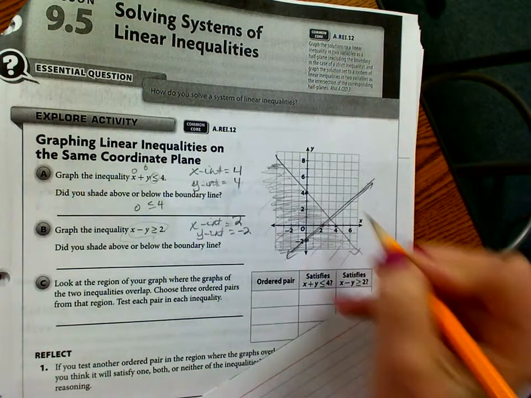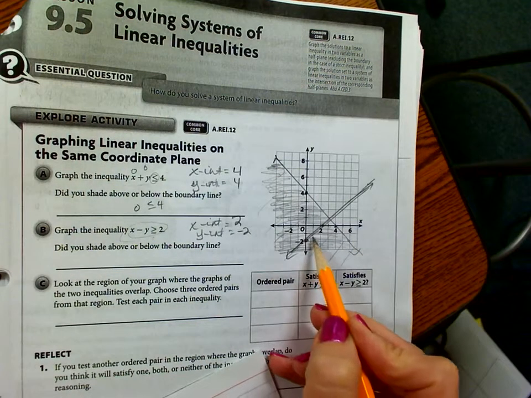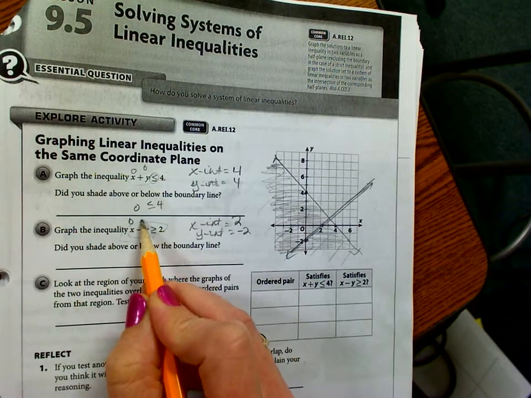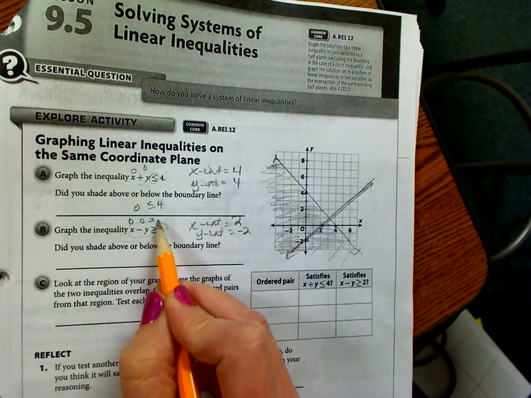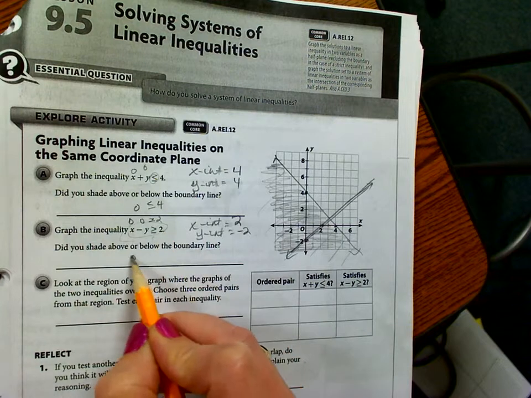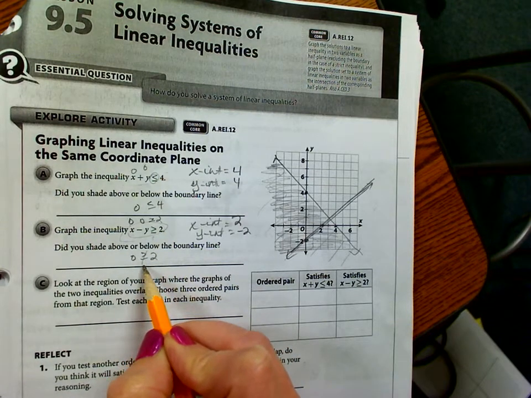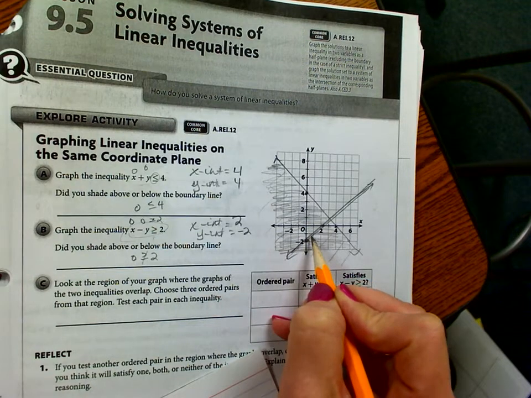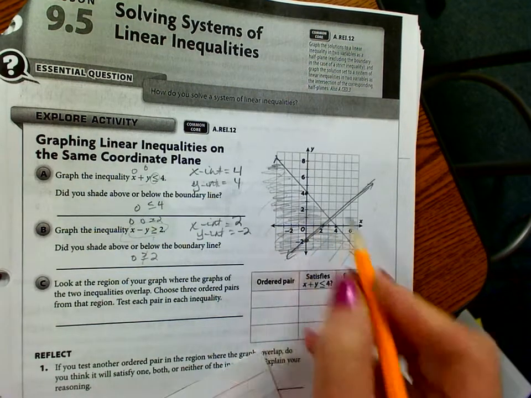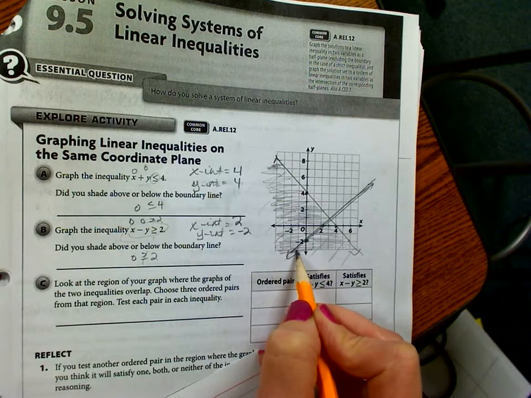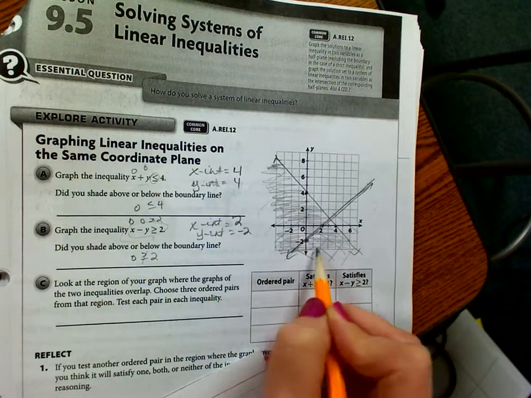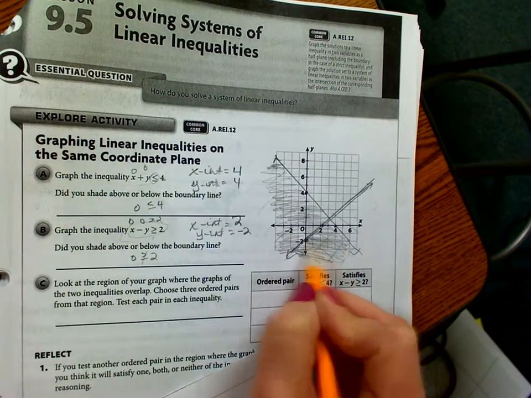Okay, so now we're going to test 0, 0. If you test 0, 0 in that point, 0 minus 0, is that greater than or equal to 2? No, it's a false statement, so 0, 0 is not a solution, so we're not going to shade above that line. We're going to shade below. Notice, now you can either do the lines going the opposite way, or shade again.